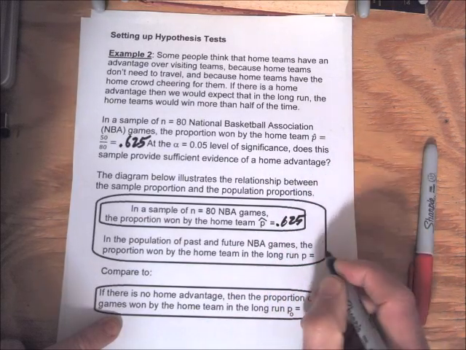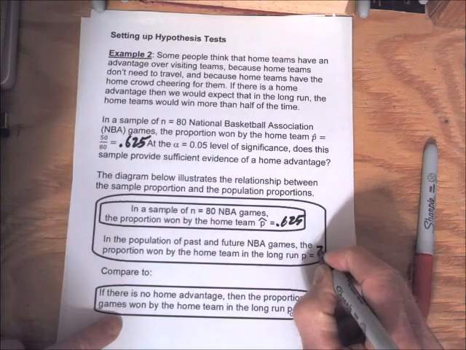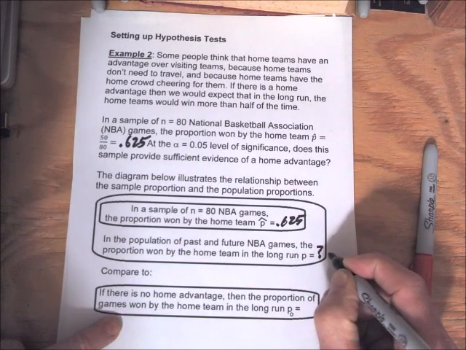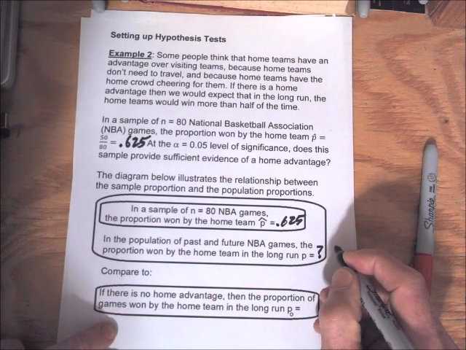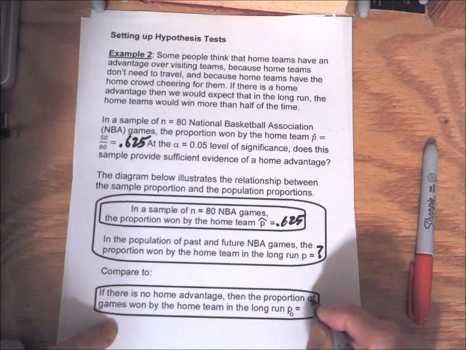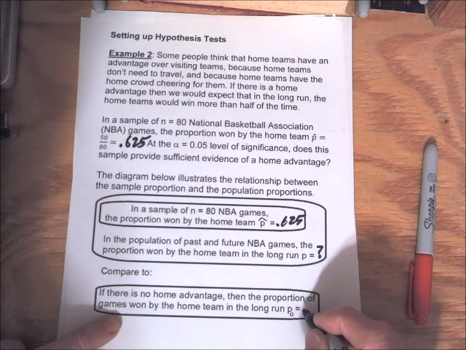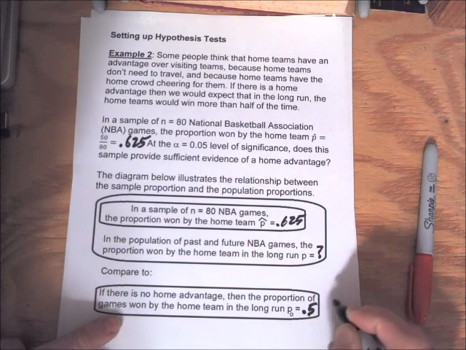That's taken from a larger population where we don't know the proportion of games that would be won in the long run. And we want to compare it to the proportion won by the home team in the long run if there's no home advantage. So that'd be 0.5. So that's what we want to compare it to.